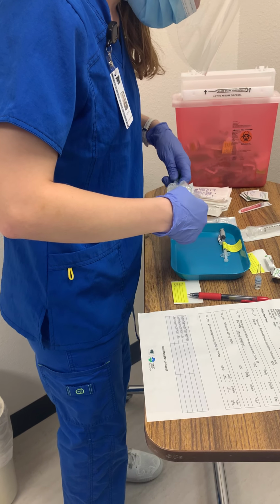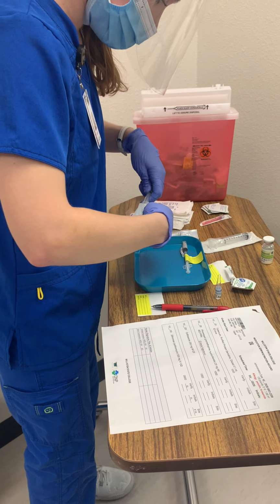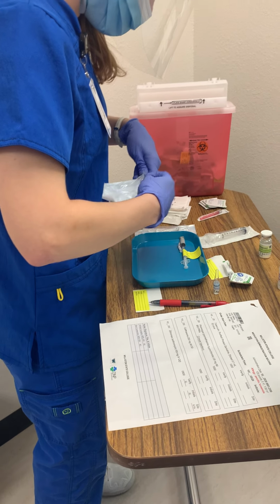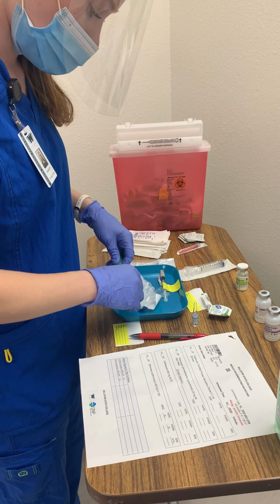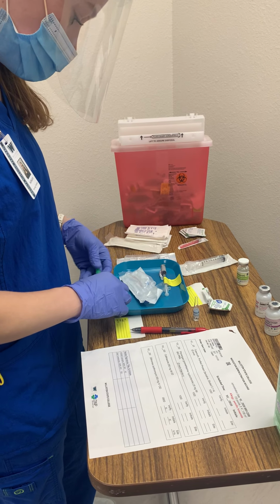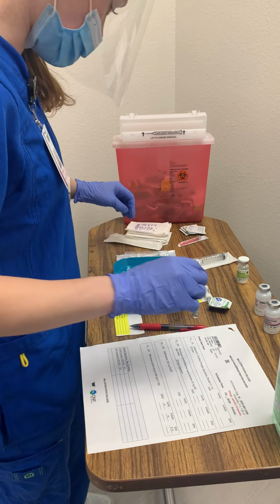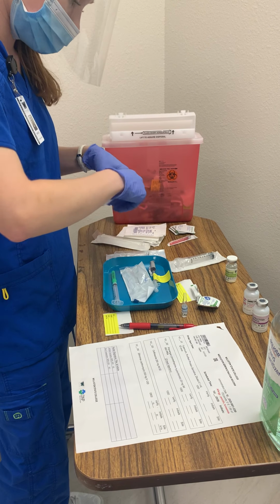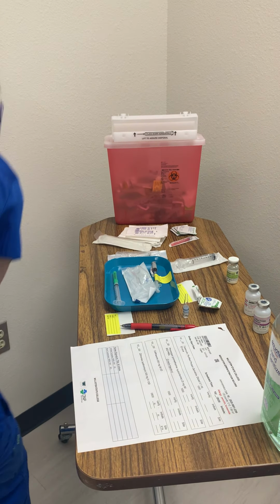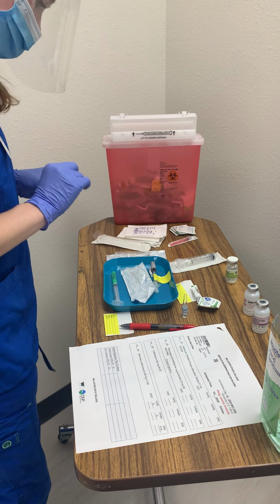Perfect. Now this filter needle is on here so that when I draw up in my ampule, there are no glass shards or anything. So I'll leave that, and then I'm gonna get my gauze ready to break my ampule.